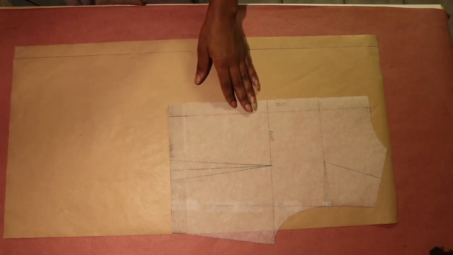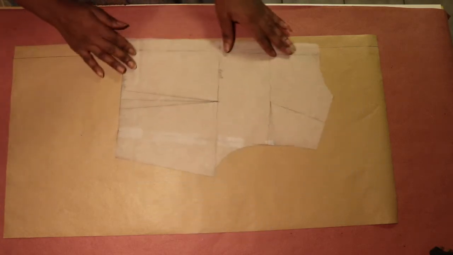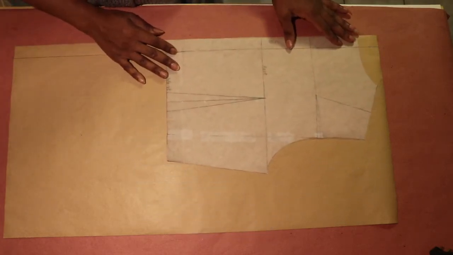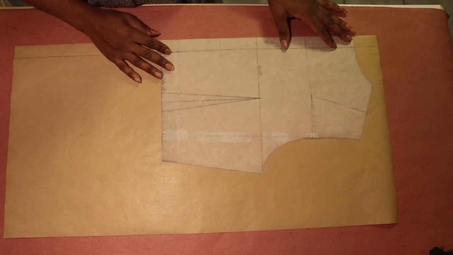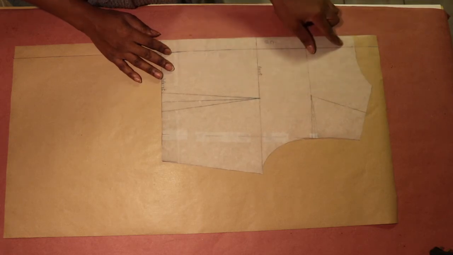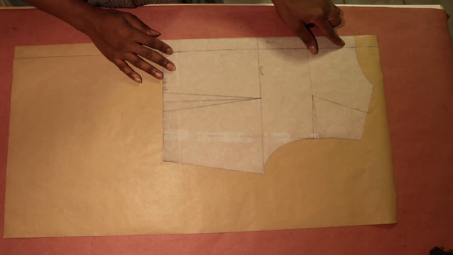When placing the sloper on the drafting paper, make sure that the 1 inch line on the sloper aligns with the 1 inch line on the drafting paper. Make sure you leave enough room at the top of the paper to draw your 1/2 inch seam allowance at the neck and shoulder area.